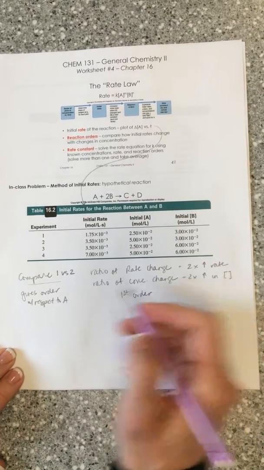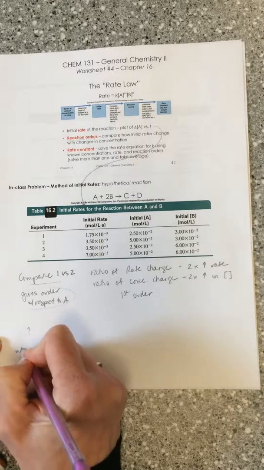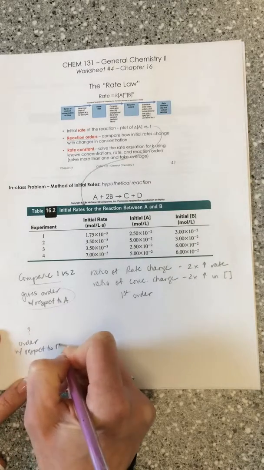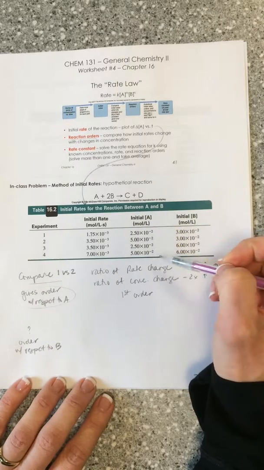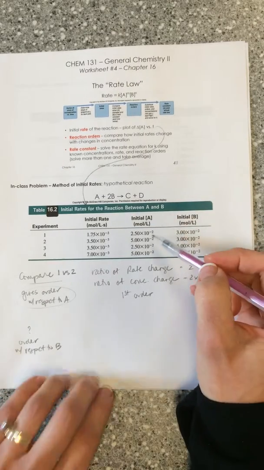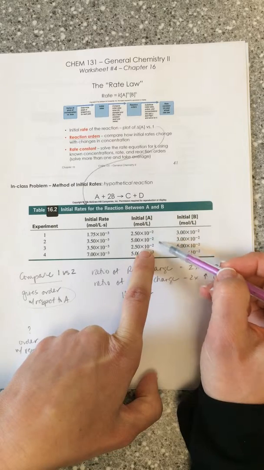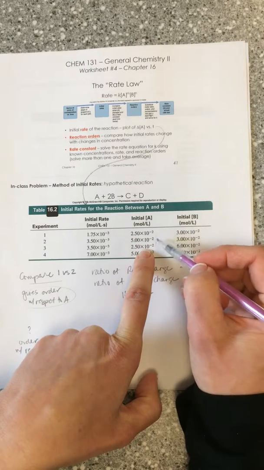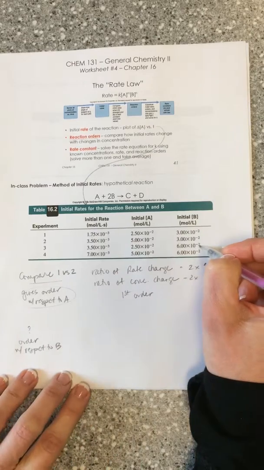So again, if we need to figure out the order with respect to B, what do we want to compare? That means we have to find two reactions to compare where we're holding A constant and then we're going to change B. So what we can see here is, if we compare 1 and 3, we're going to keep the concentration of A the same, but we're going to double the concentration of B.